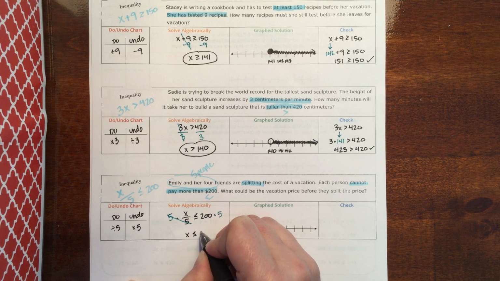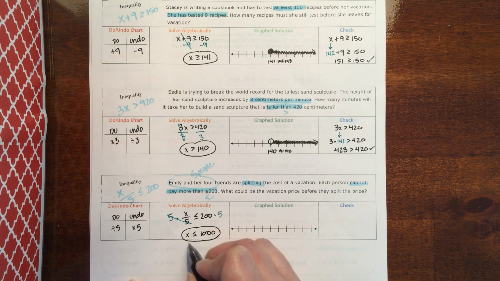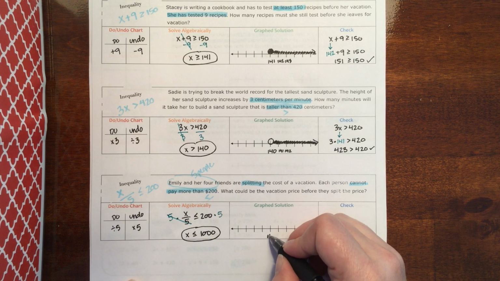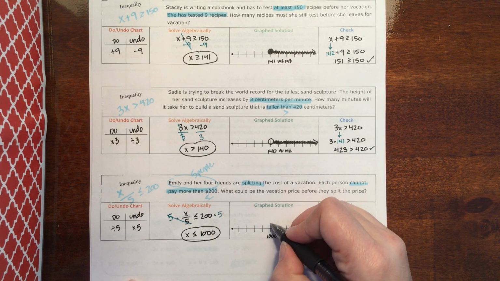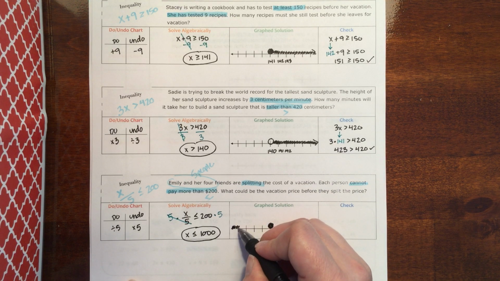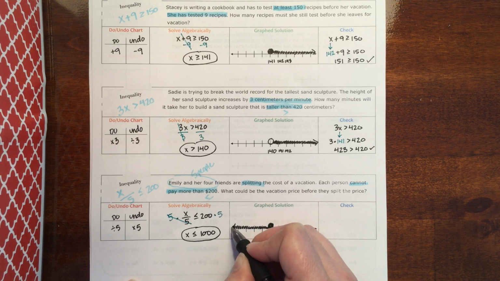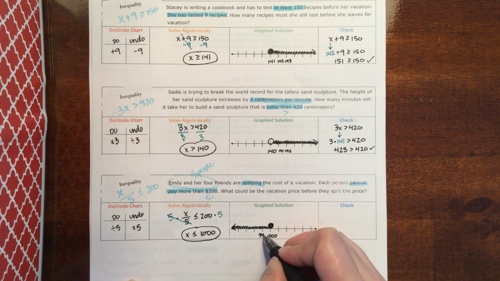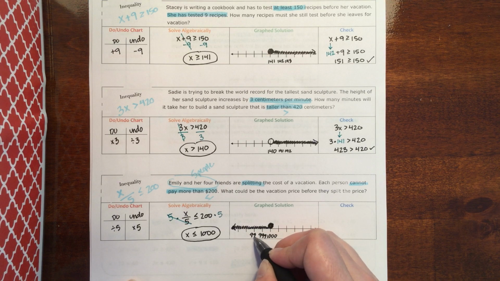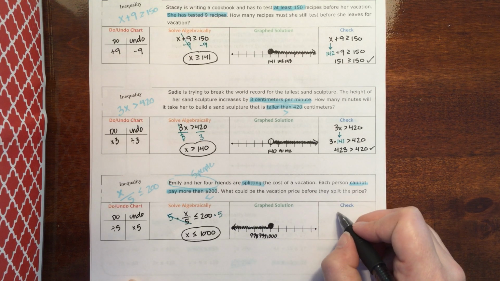Now the variable is isolated, and 200 times 5 is 1,000. X is less than or equal to 1,000. That symbol has a closed circle on a number line, and values less than go to the left, such as 999, 998, and so forth.